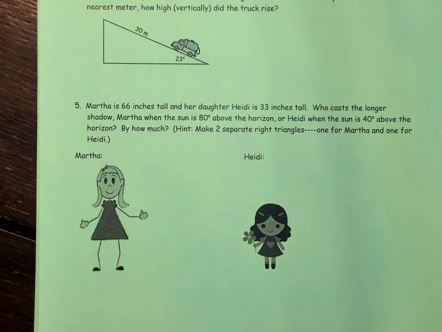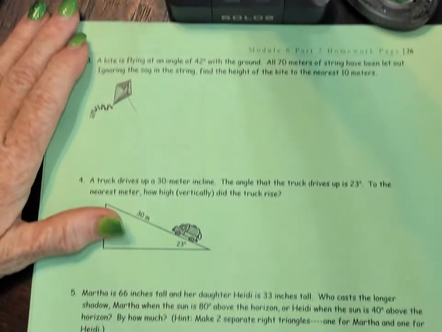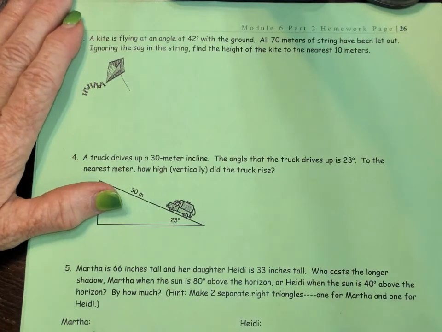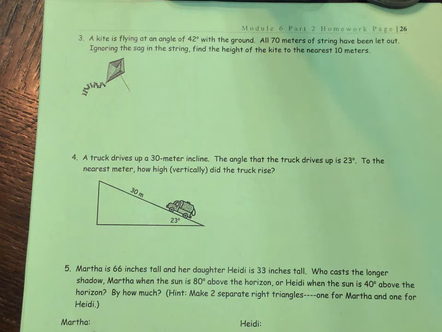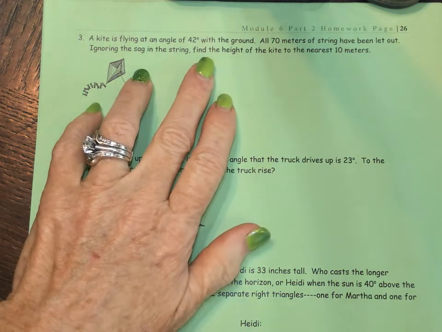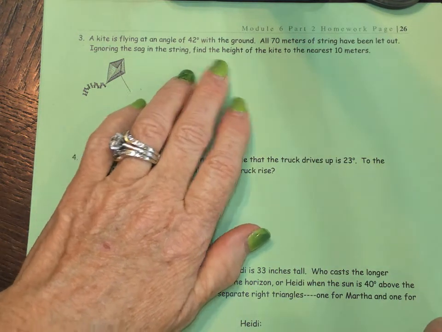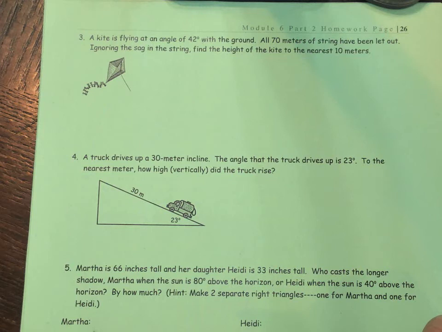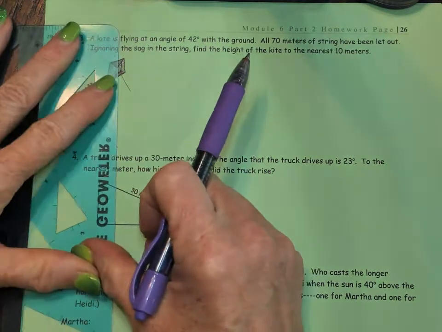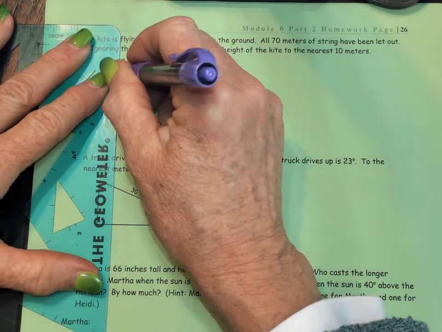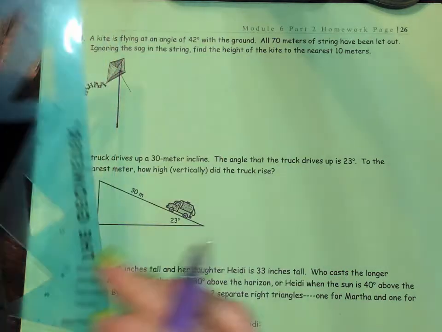All right. Number 3. A kite is flying at an angle of 42 degrees with the ground. All 70 meters of string have been let out. Ignoring the sag in the string, find the height of the kite to the nearest 10 meters. There's no right triangle given in this one, so I have to make it.